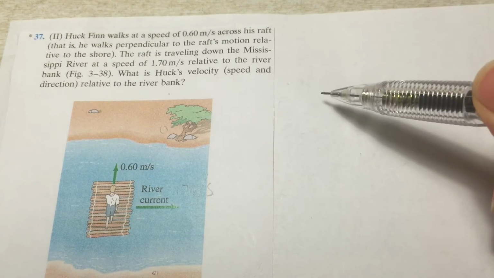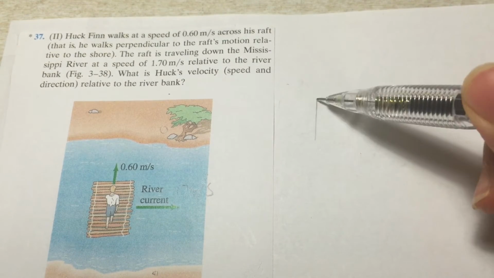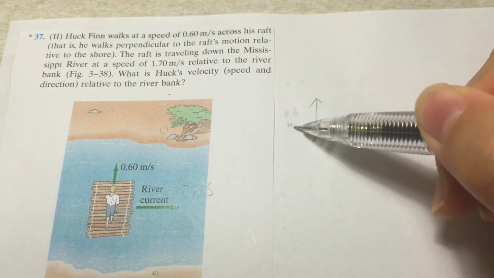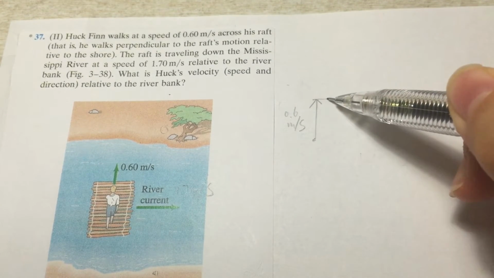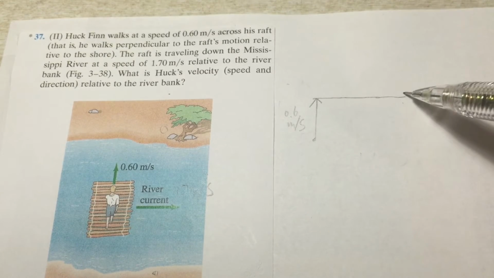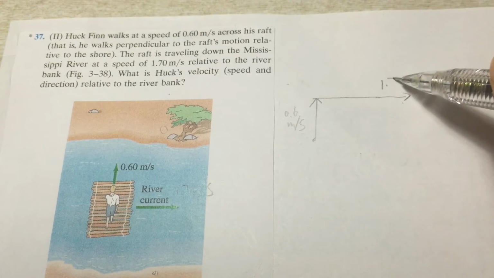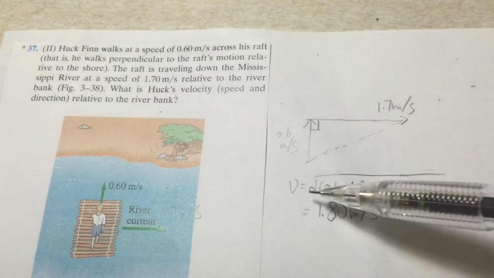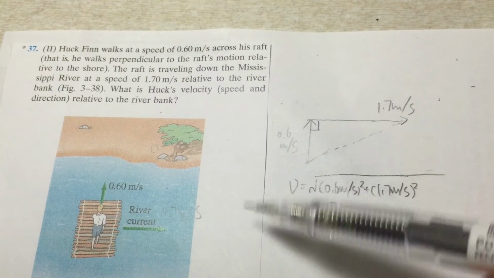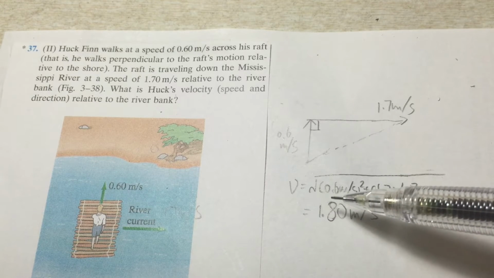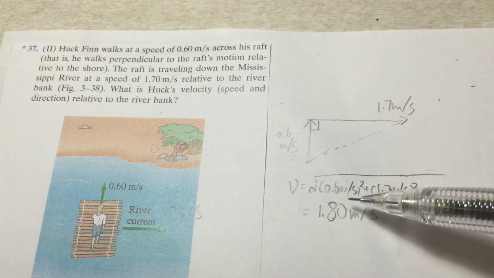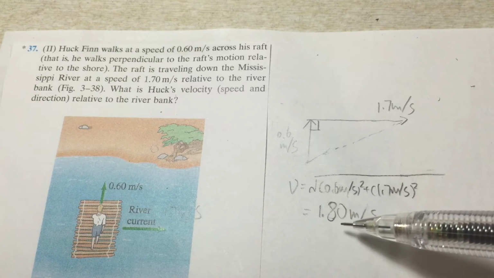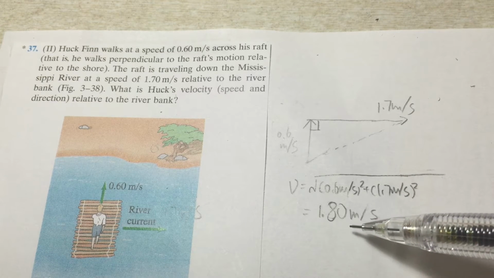We can first draw a graph. This is the velocity of the human, 0.6 meters per second, and this is the velocity of the river, 1.7 meters per second. This is a right angle. So the velocity equals the square root of 0.6 squared plus 1.7 squared. It is 1.8 meters per second.